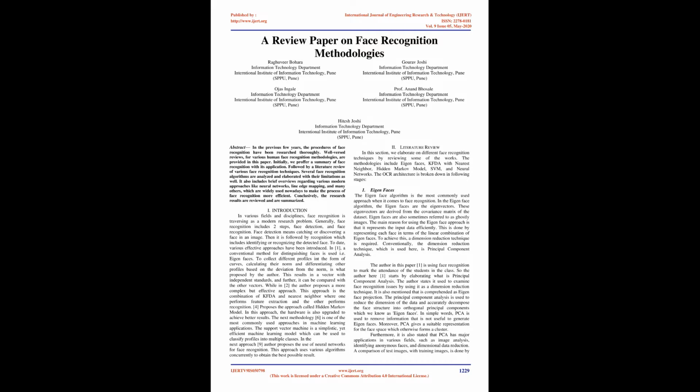In one, a conventional method for distinguishing faces is used, i.e. eigenfaces. To collect different profiles in the form of curves, calculating their norm and differentiating other profiles based on the deviation from the norm, is what was proposed by the author. This results in a vector with independent standards, and further, it can be compared with the other vectors. While in 2, the author proposes a more complex but effective approach. This approach is the combination of KFDA and nearest neighbor, where one performs feature extraction and the other performs recognition.